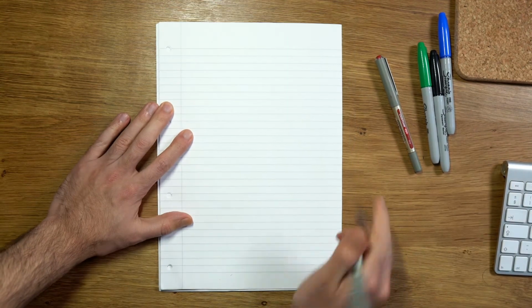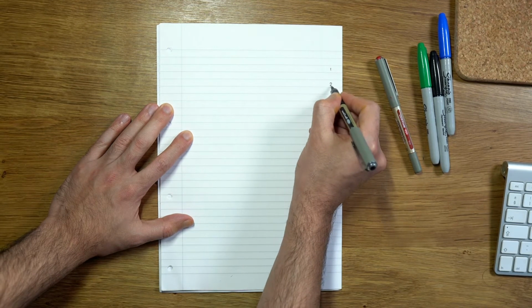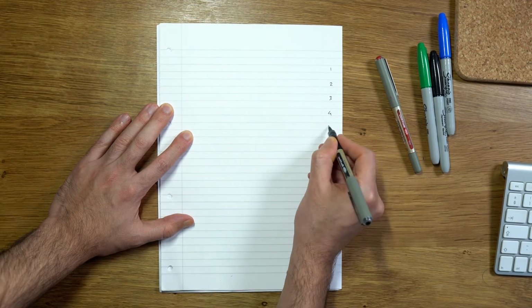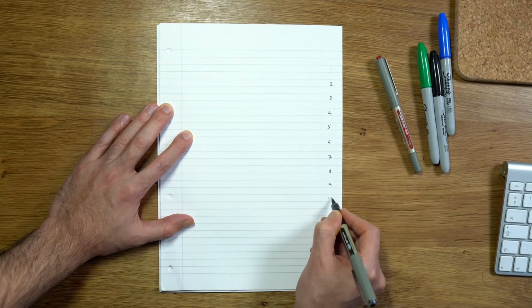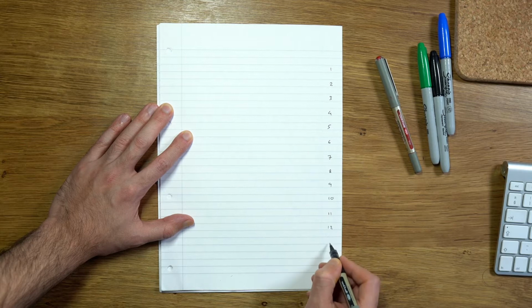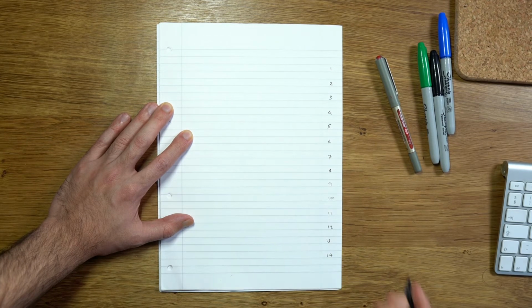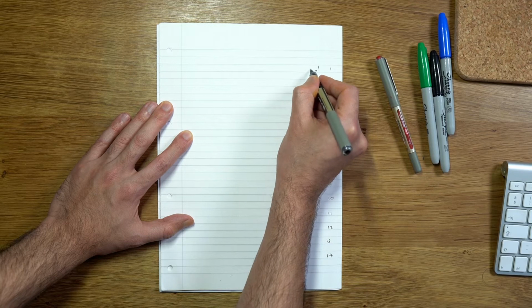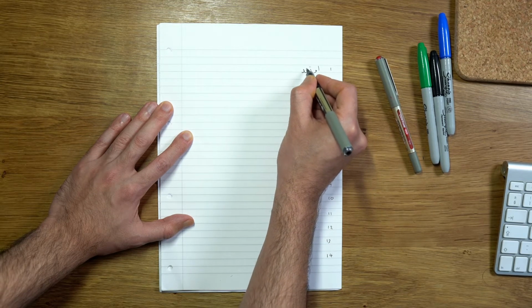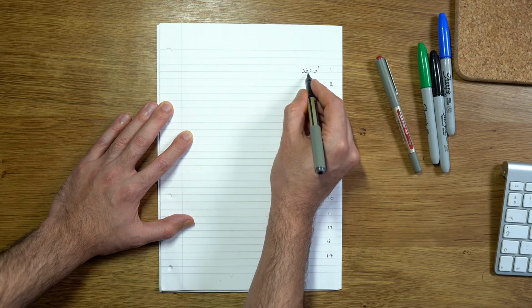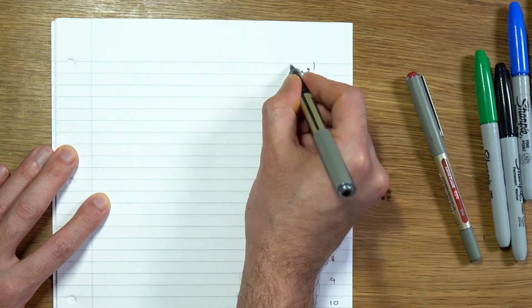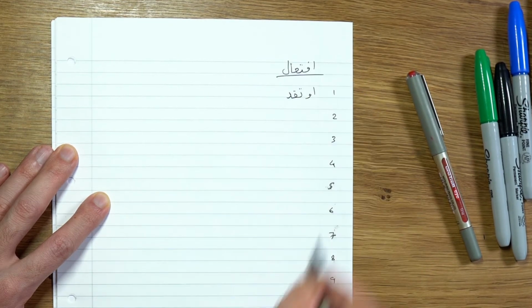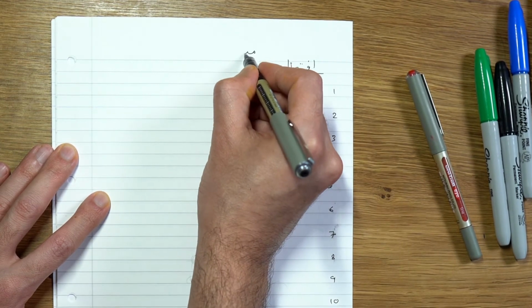Right, so we have our i'taqadna. Okay, so you got 1, 2, 3, 4, 5, 7, 8, 9, 10, 11, 12, 13, and 14. So you got i'taqada. If ti'al, this is okay. And mithal, let's put mithal there.